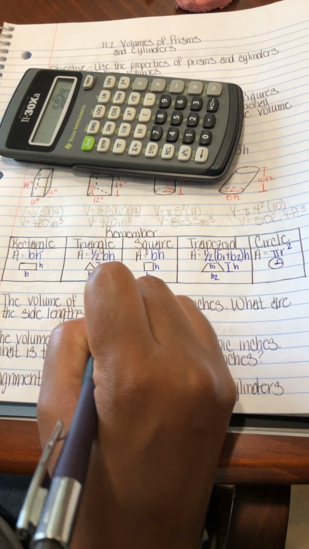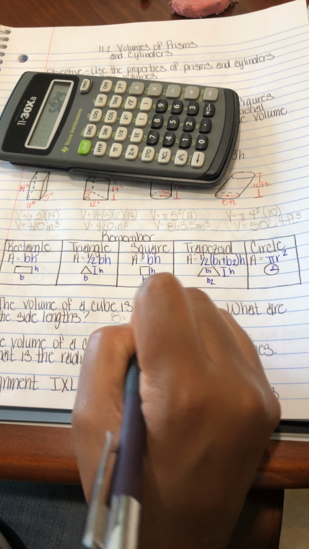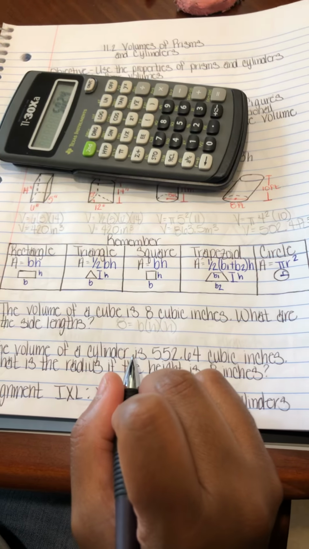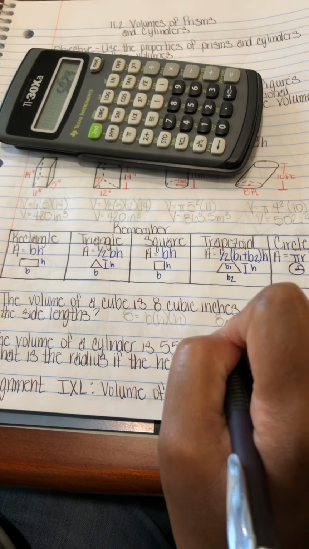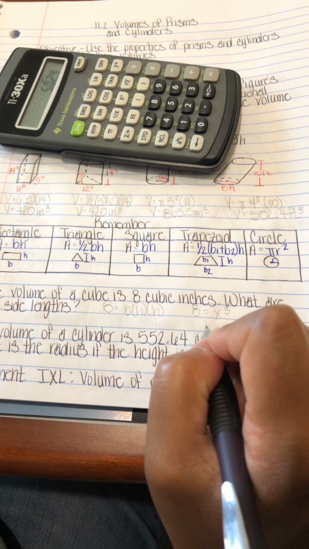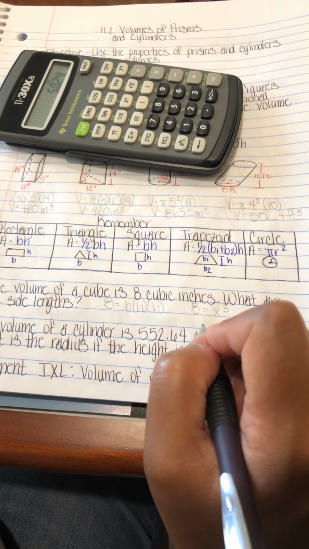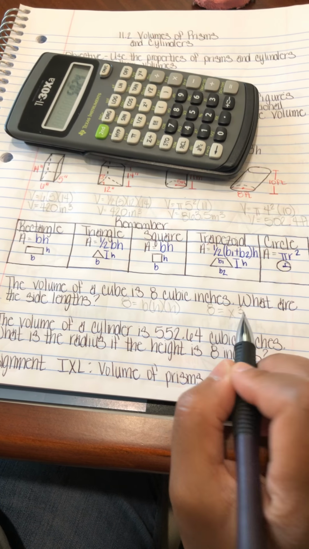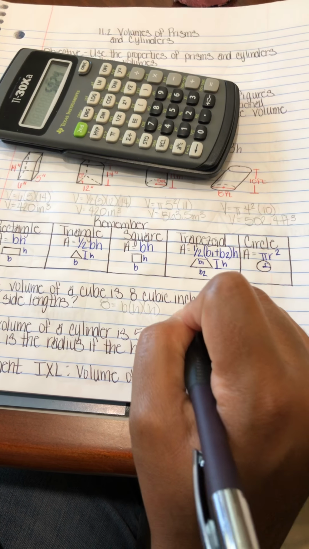So although I could put 8 equals base times height times another height, I know that all 3 of these numbers are going to be exactly the same. So because of that, I'm just going to write 8 is equal to x to the third, because I know x times x times x is going to give me x to the third power. The opposite of x to the third is taking the cube root of it.